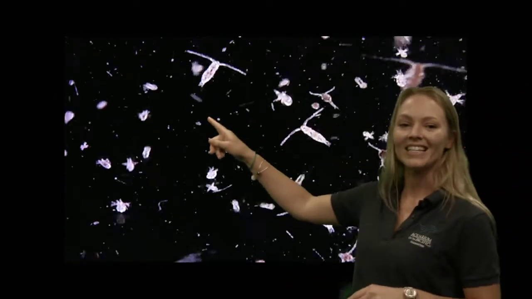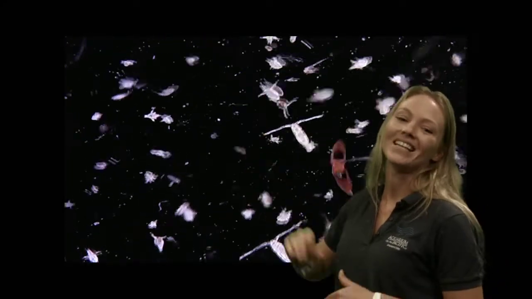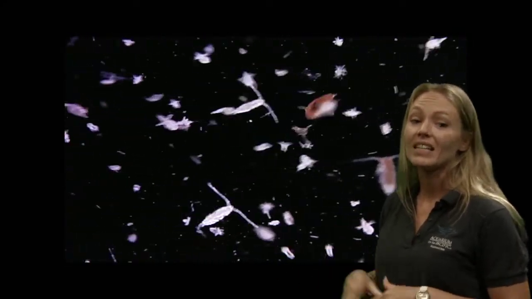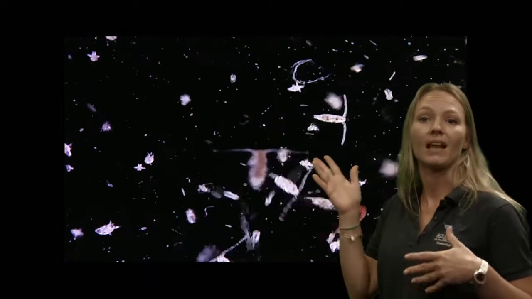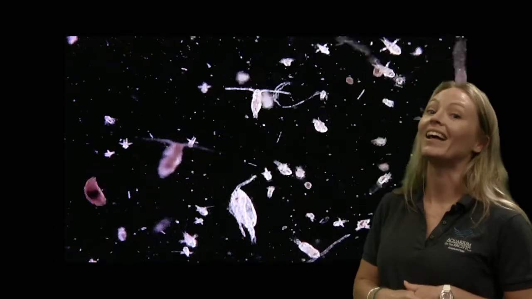But actually, these guys with the little antennas, those are copepods. And they have one big, nice eye in the middle. So you can see they come in all different shapes and forms. And you can see they move a lot.